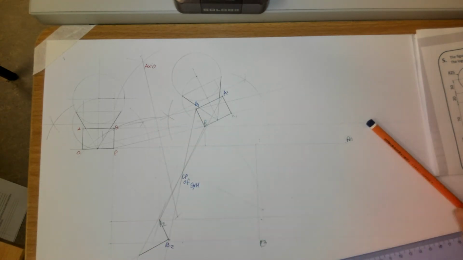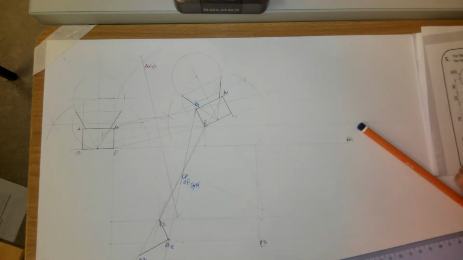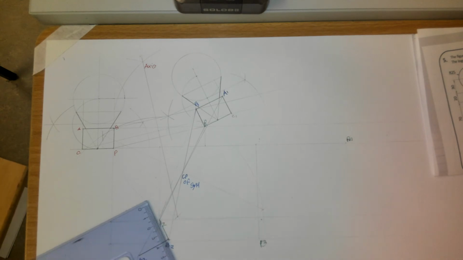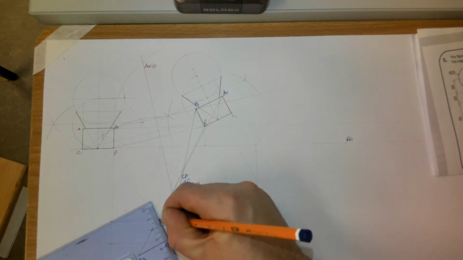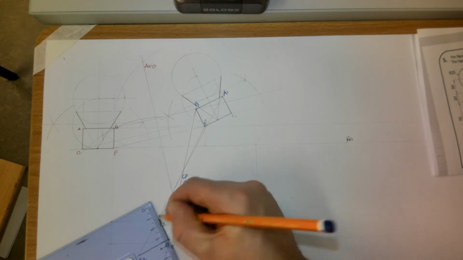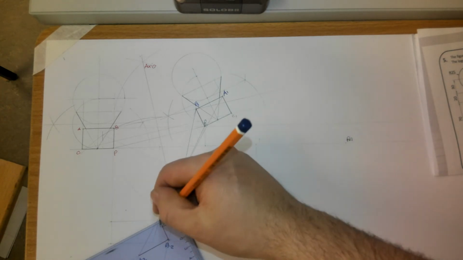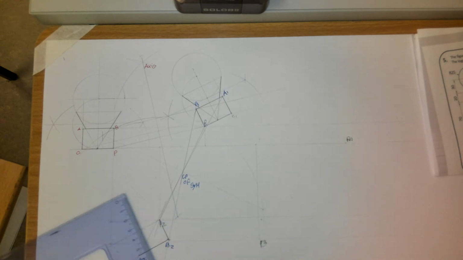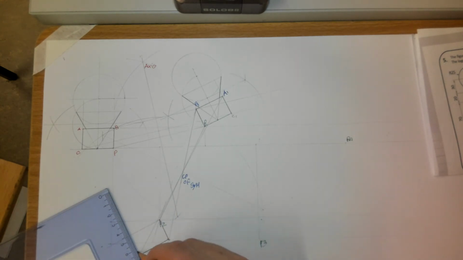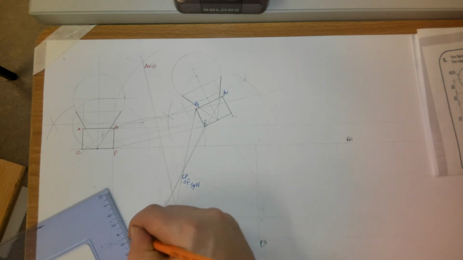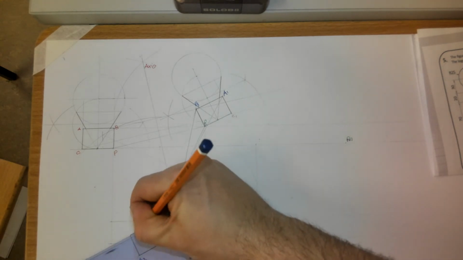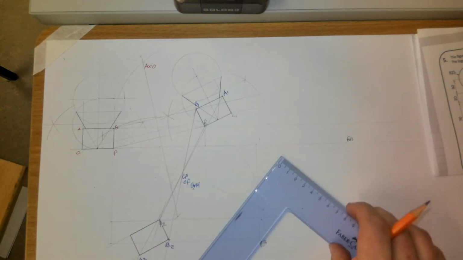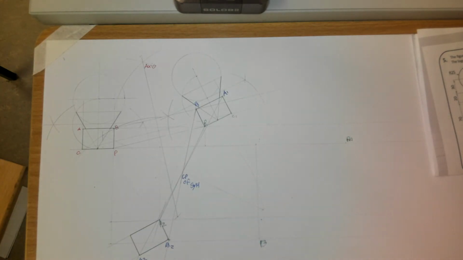So there's A2. Now I need to get C2. So again, I'm going to line my set square up to P2 to B2. I'm going to slide it along, draw a line perpendicular to it, and bring it from A, and that's where C2 is going to be. So I'm going to heavy them in. Now we can find then the middle and redraw our steps there, our logo.